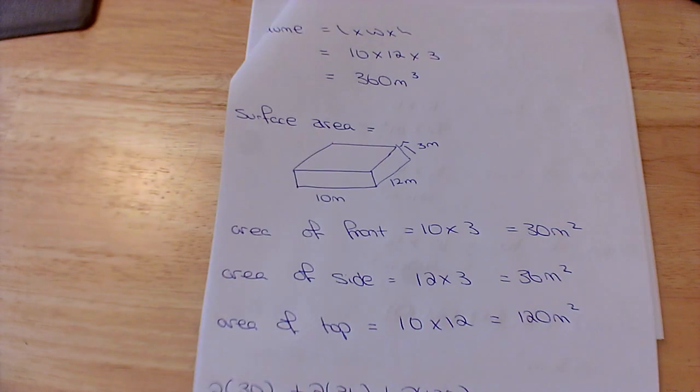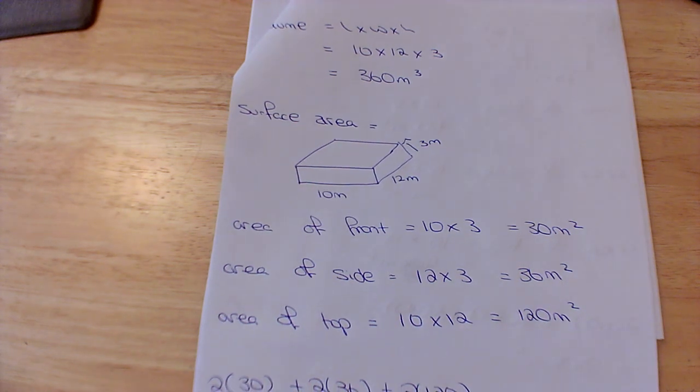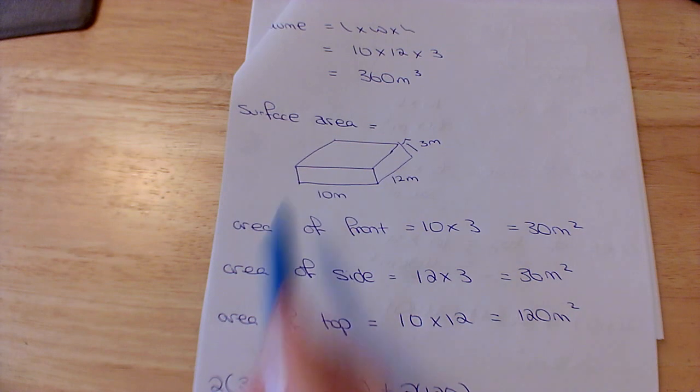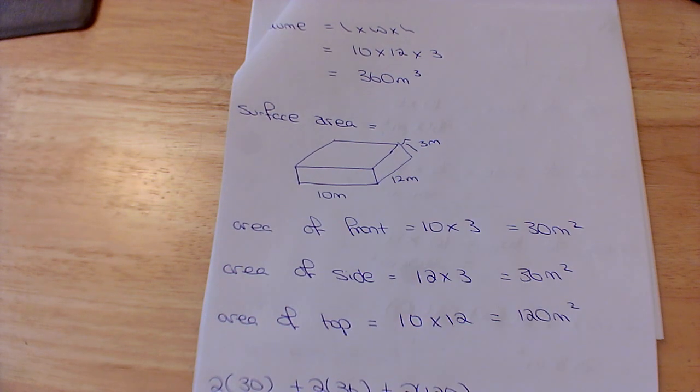The next one then, I was asked to get the volume again, so my formula is length by width by height. It's 10 by 12 by 3, which gives me 360 meters cubed. Then I was asked to go off and get my surface area. So my surface area is the area of the front, the side and the top.